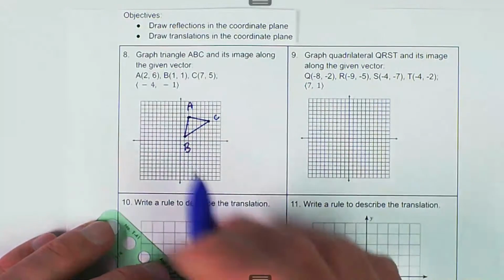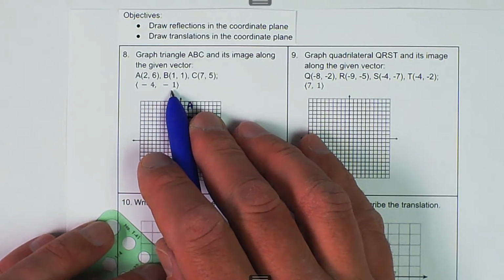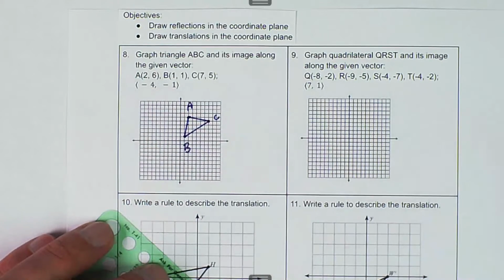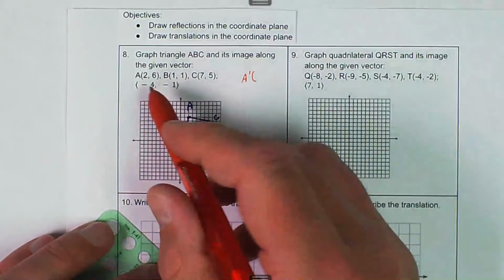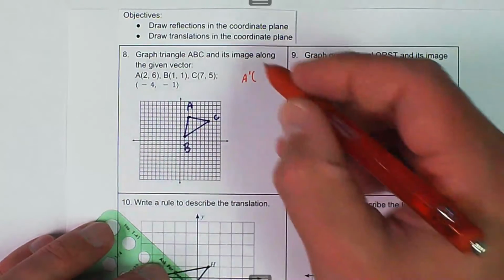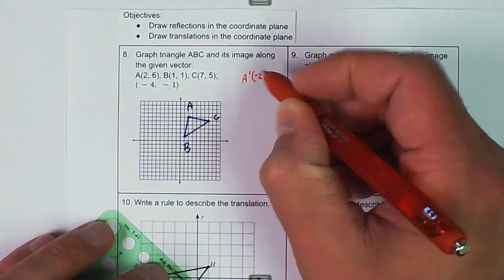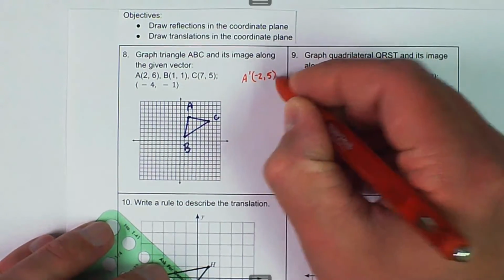Our vector says subtract 4 from the x and subtract 1 from the y. So A prime becomes 2 minus 4, which is negative 2, and 6 minus 1, which is 5.